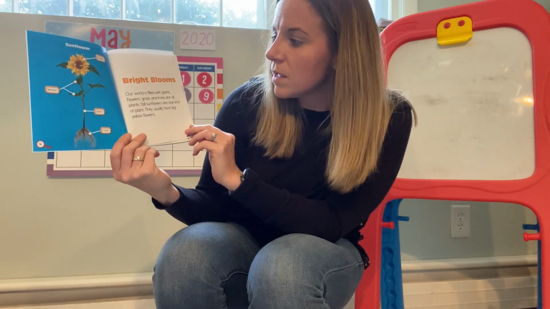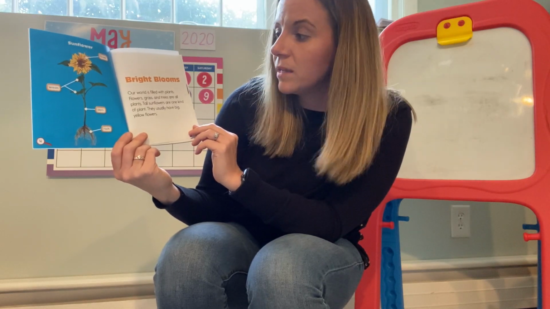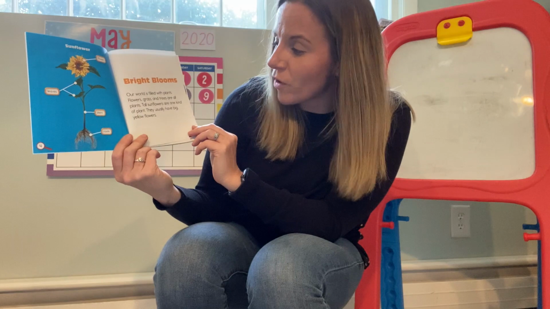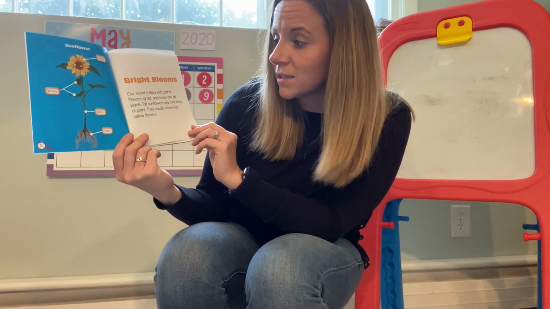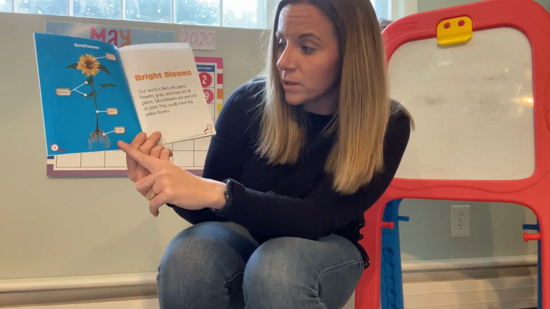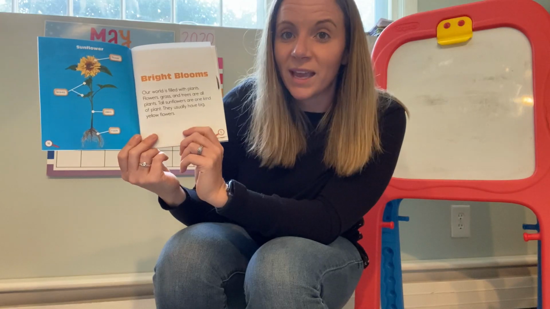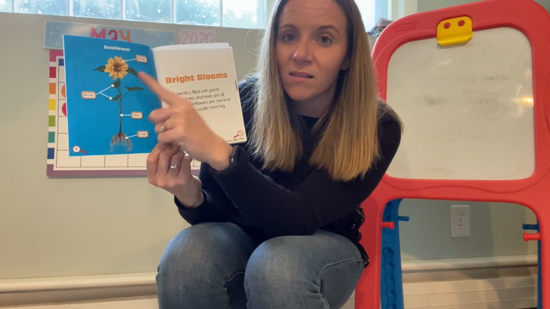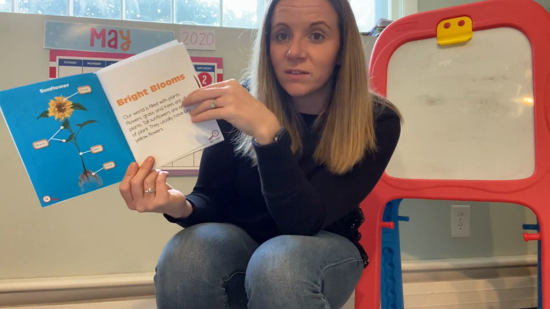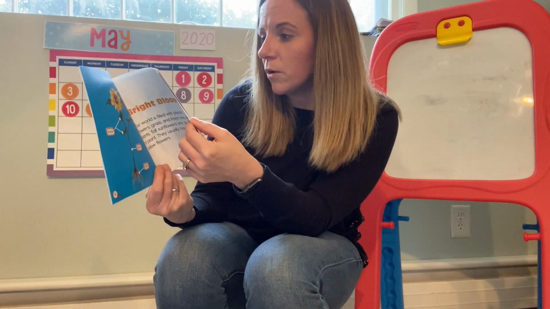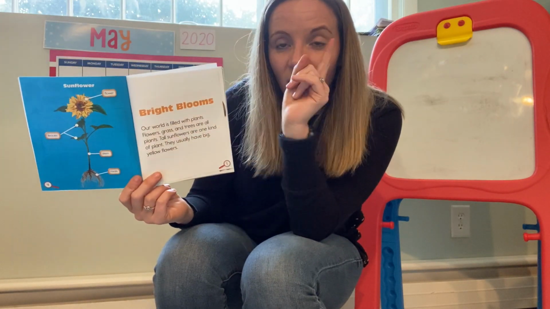Bright blooms. Our world is filled with plants. Flowers, grass, and trees are all plants. Tall sunflowers are one kind of plant. They usually have big yellow flowers. Okay, that's all I'm going to read today because we're going to start really slow and we're going to learn about each part of the plant.